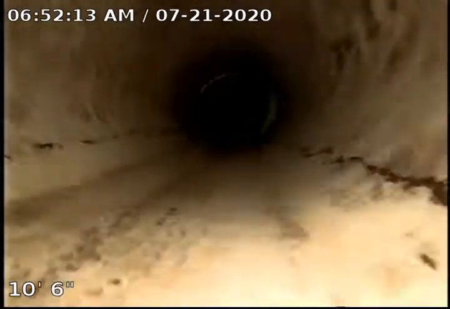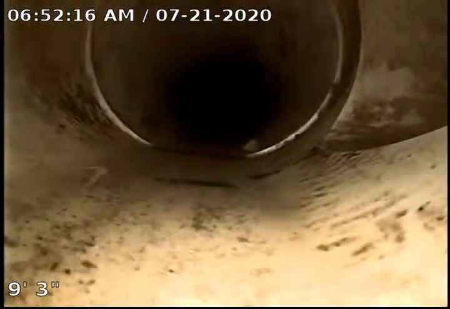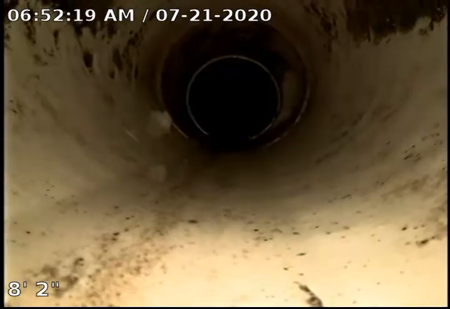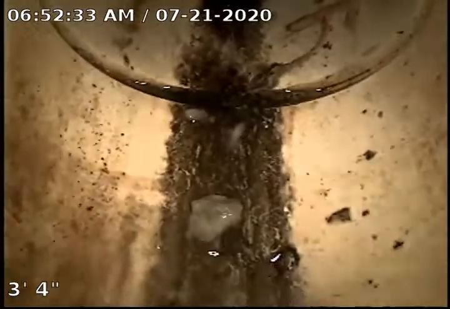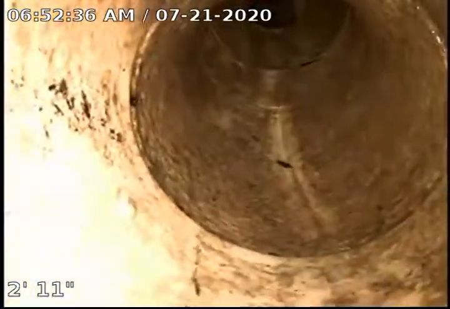This is still under the common wall between the two bathrooms. Going up a Y on its back into 2-inch pipe. Okay. 2-inch. Access through 1.5 inch sink drain.